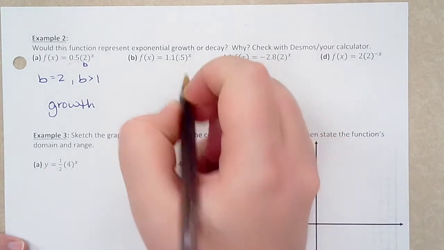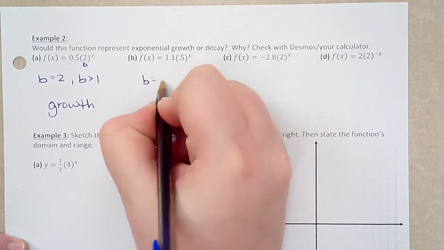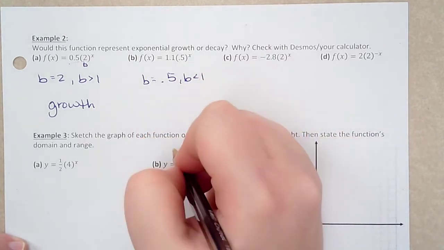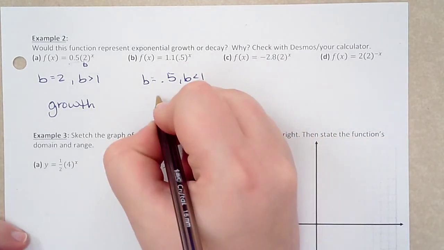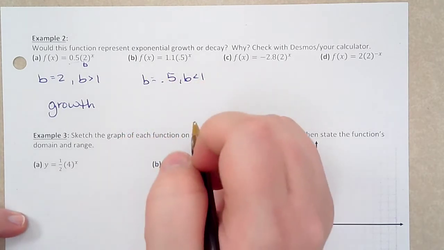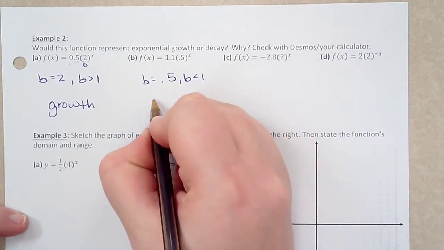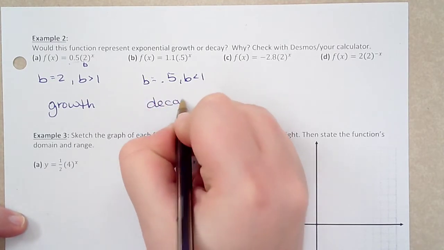Similar to our next one, you'll notice here b is 0.5, and when b is less than 1, that means we're going to have decay, and that's when it's between 0 and 1. Remember, if it's negative, it's just going to flip it over. So this one is going to be decay.